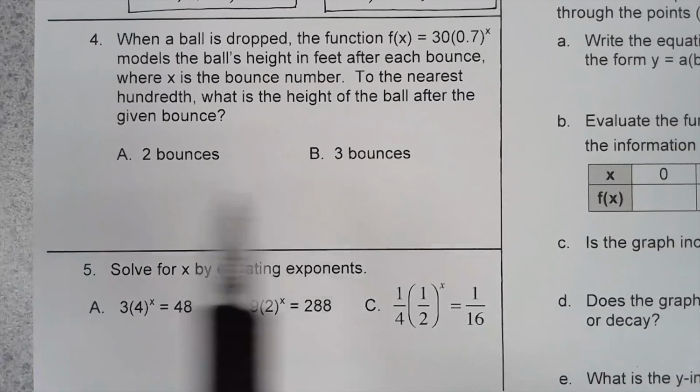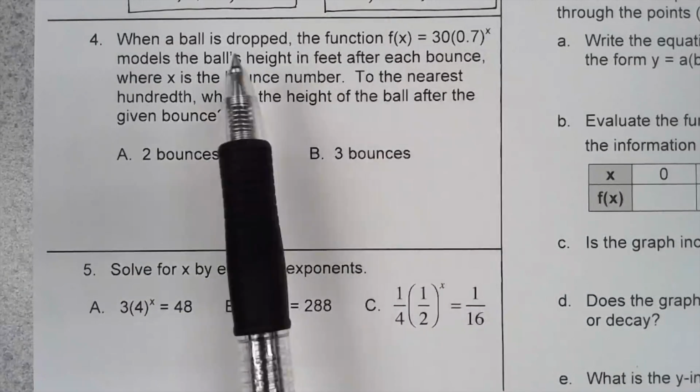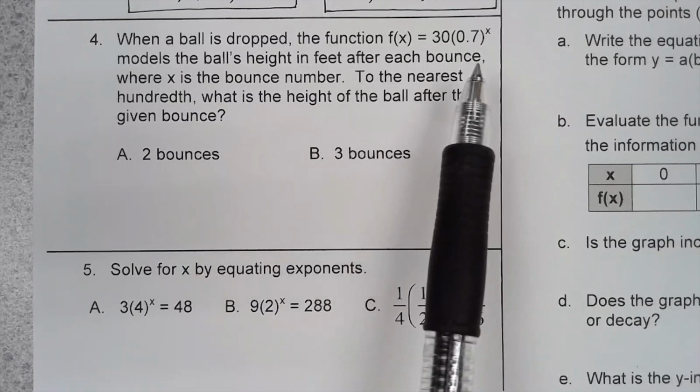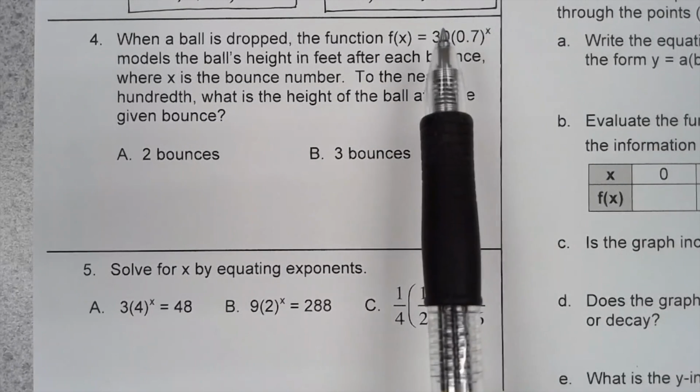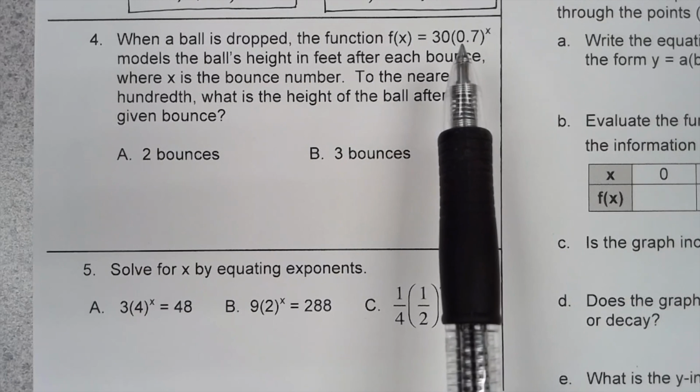In question number 4, you're given a function. It says when a ball is dropped, this is the function that models the height in feet of the ball after each bounce. If you look at the number inside the parentheses, you see how it's 0.7? Because that number is less than 1, it means that the ball is bouncing lower every time that it bounces after it's first initially dropped.